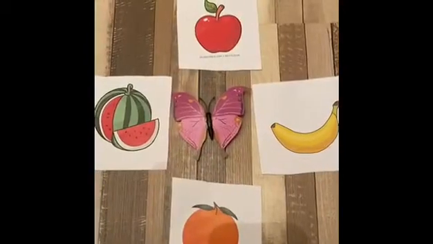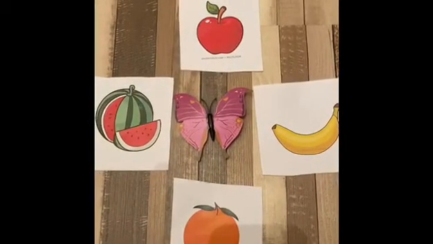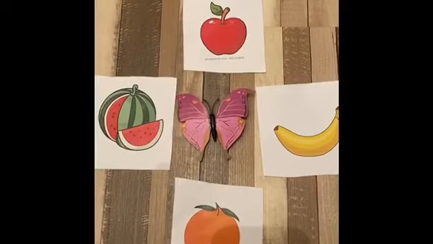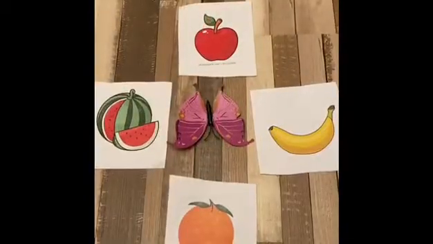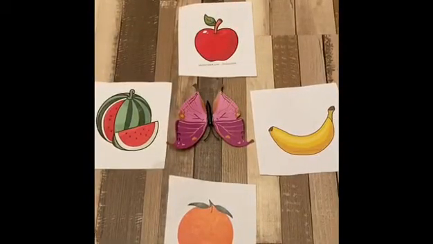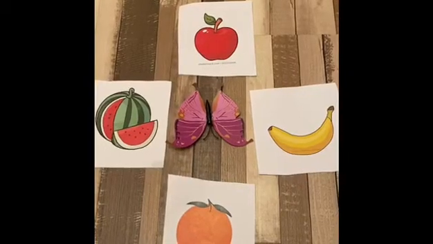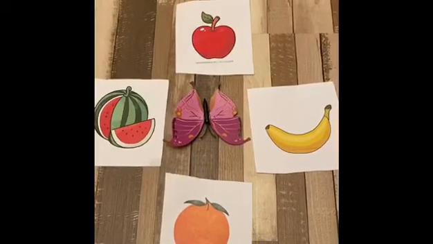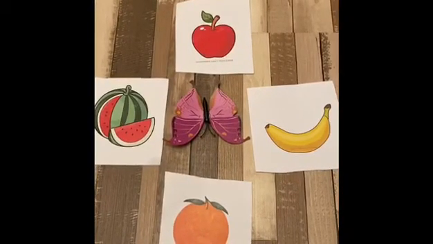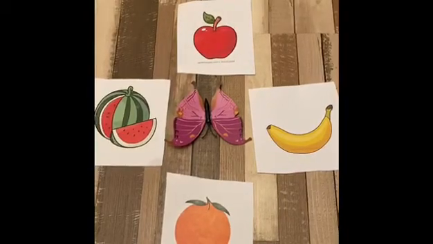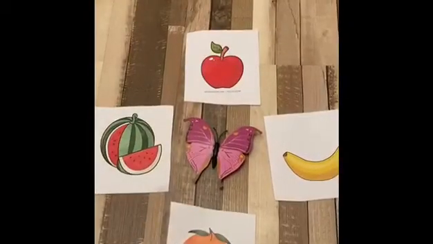Which fruit will the butterfly be facing if it was to make a half turn? Have a go. As you can see, the butterfly is now facing the orange, and it doesn't make a difference whether it was going to travel clockwise or anti-clockwise. It was always going to reach the orange regardless. We're going to have a go at doing this one together.